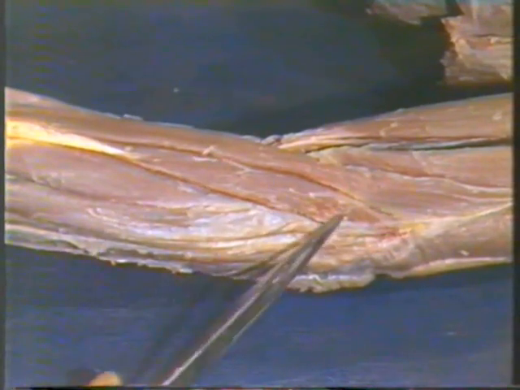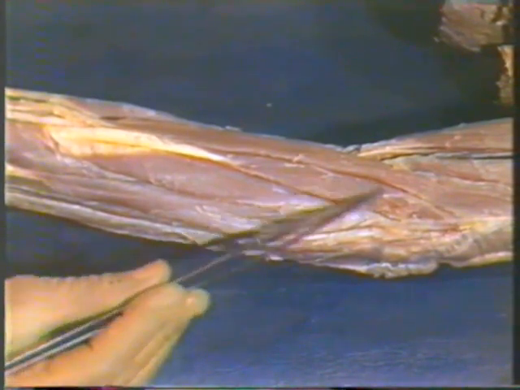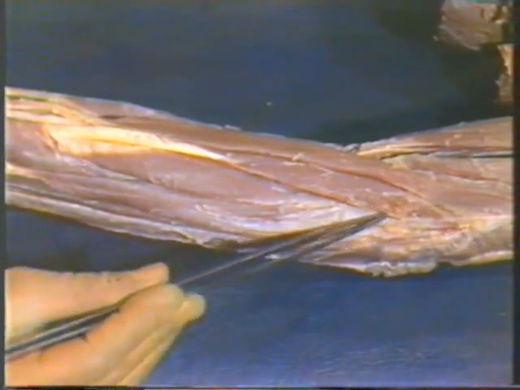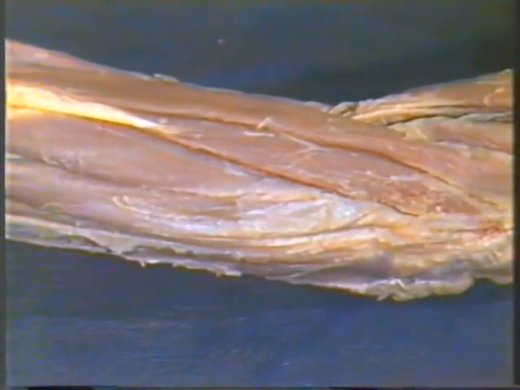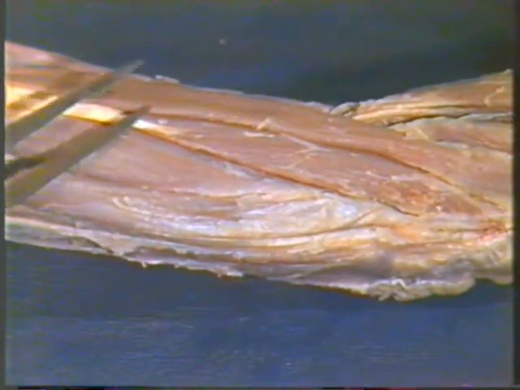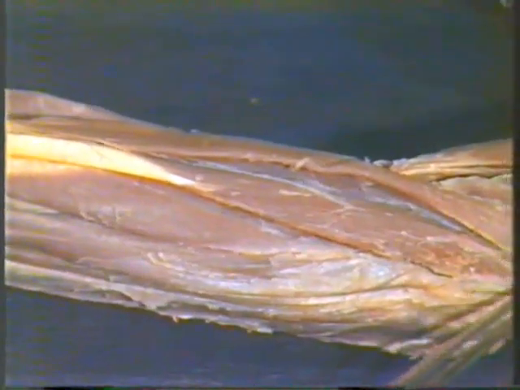These are the extensor muscles of the forearm. They are arranged into a superficial and a deep group. The superficial group, in general, arises from the common extensor origin from the front of the lateral epicondyle. They begin laterally by the brachioradialis muscle, which arises from the upper two-thirds of the lateral supracondylar ridge of the humerus.